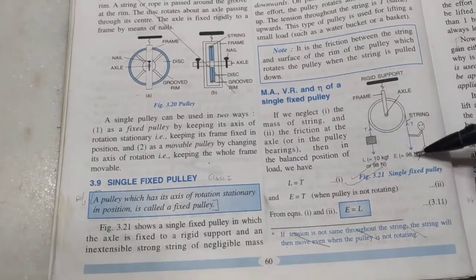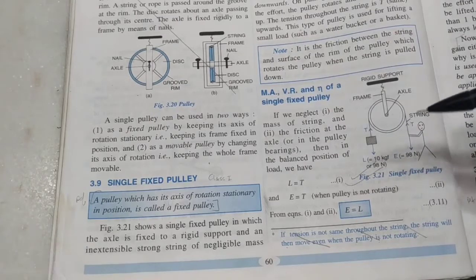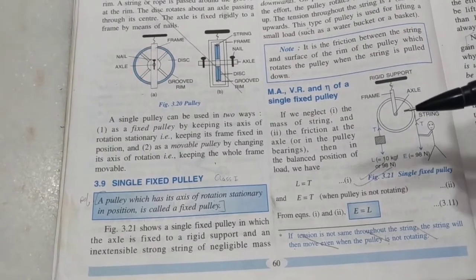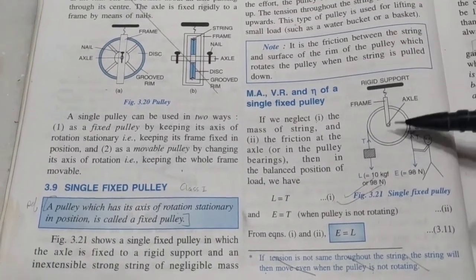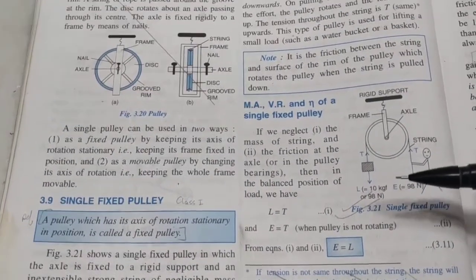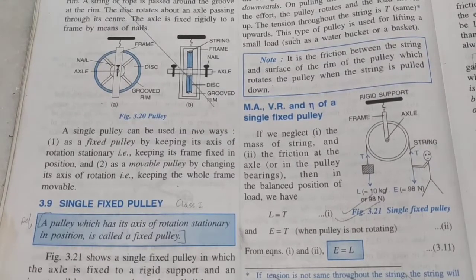Now ideally, the effort is equal to the load. That means the mechanical advantage is equal to 1. It's neither a force multiplier nor a speed multiplier. Then what is the use of using a pulley? Well, it can be used to change the direction of the effort to a more convenient direction.